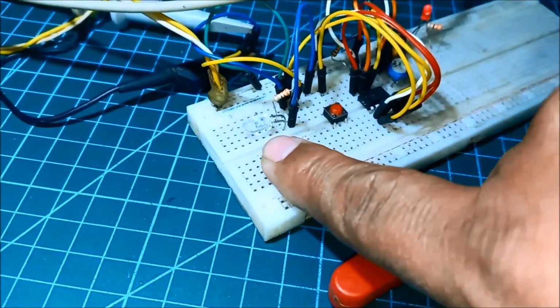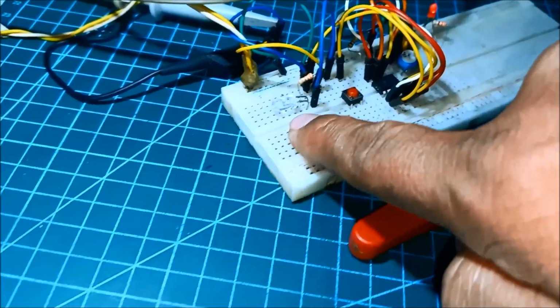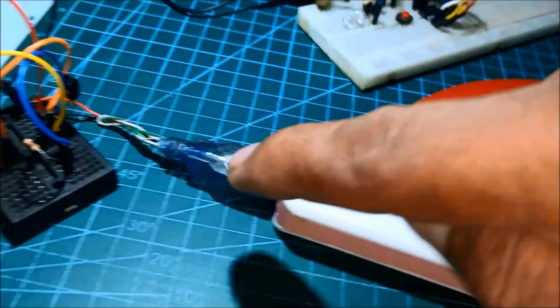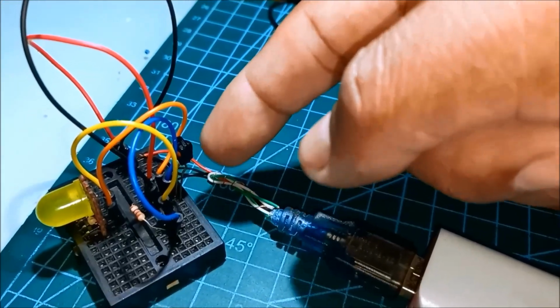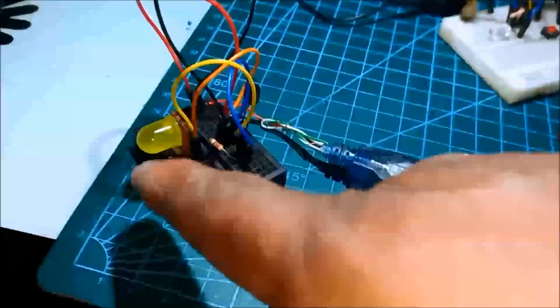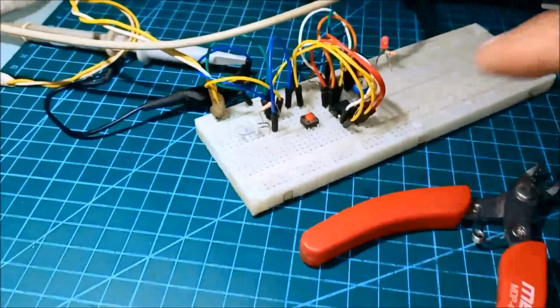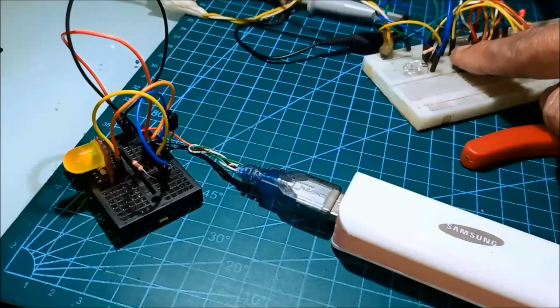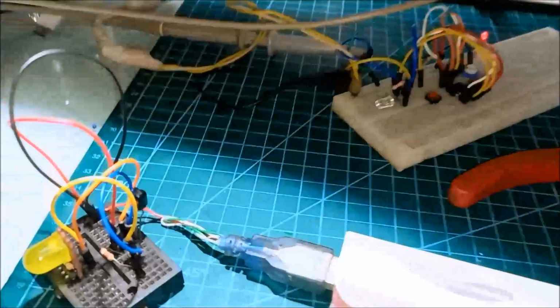We're using an infrared remote control transmitter, and this one is a receiver with the infrared receiver sensor, then the output LED with a separate power supply, a power bank. When I press the button, it will turn on the output LED.